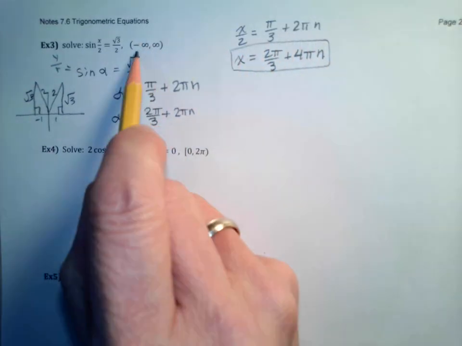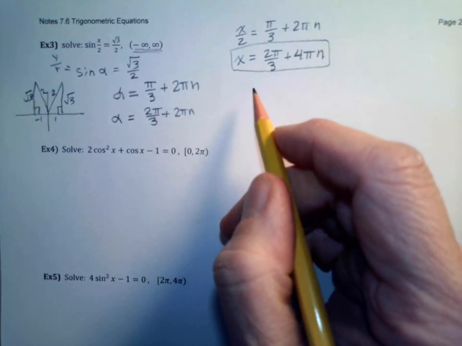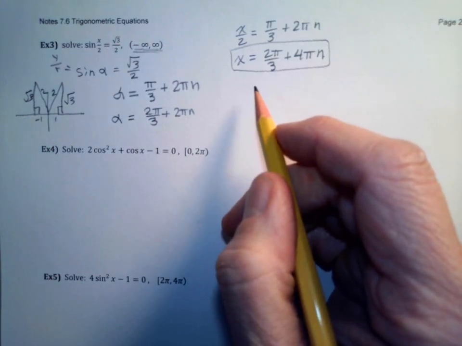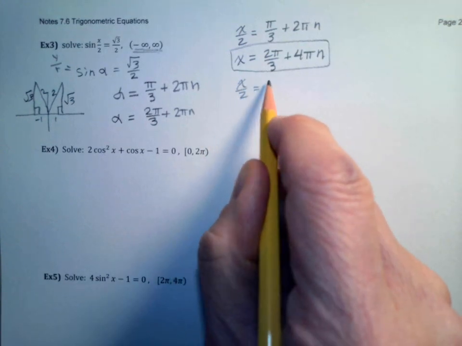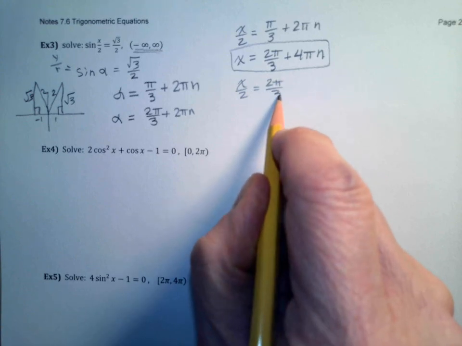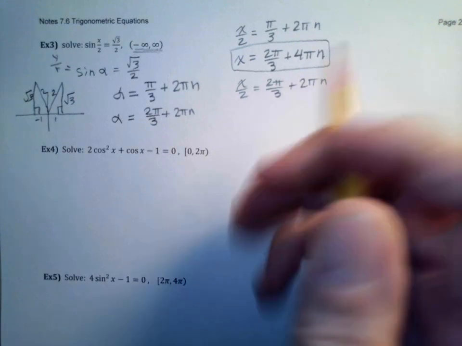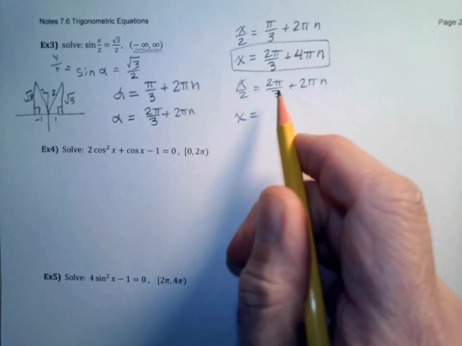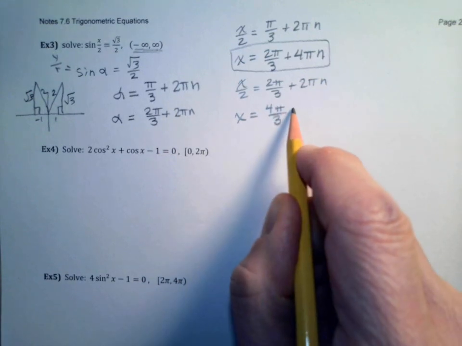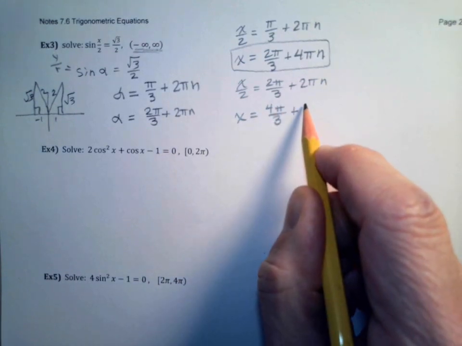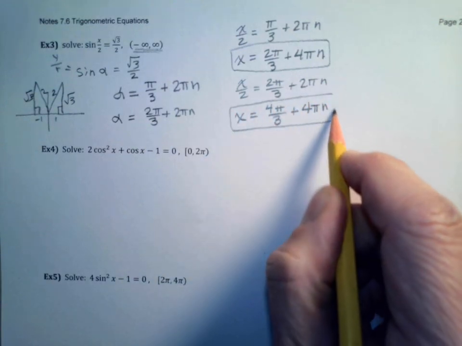Because again, we're asked to find all solutions, not just in one set domain. And so the other one would be x over 2 equals 2 pi over 3 plus 2 pi n. And so we're multiplying by 2, so x equals 4 pi over 3 plus 4 pi n. All right, so those are all of the solutions.